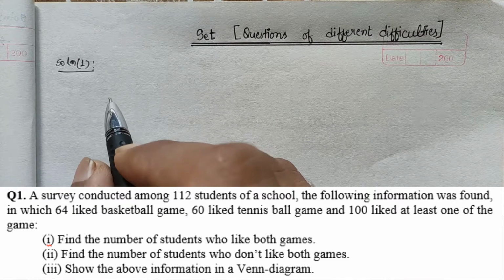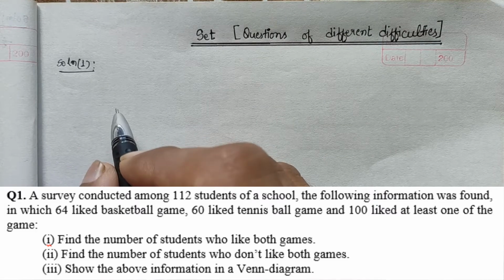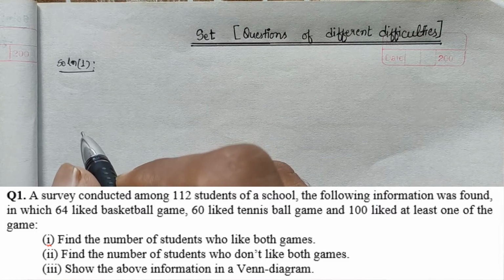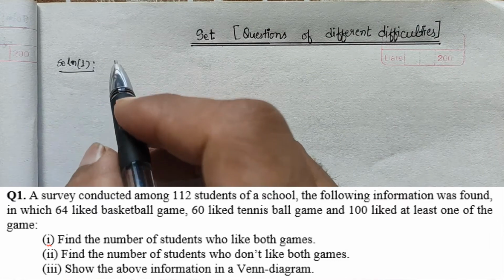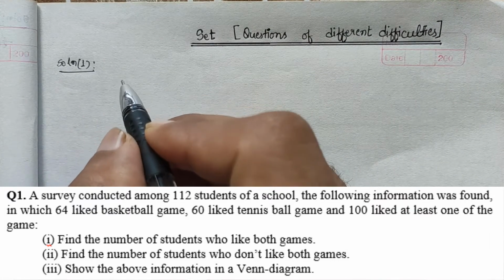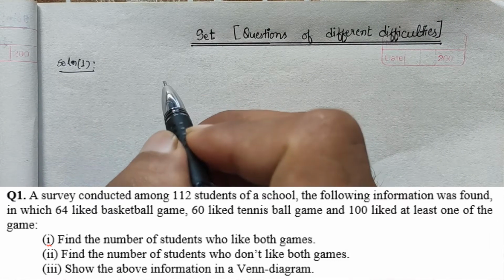So before writing the given, you have to write the notations for basketball, for tennis, like that.